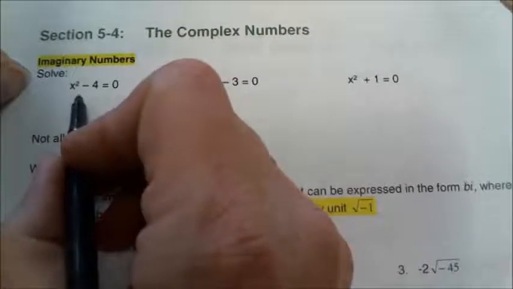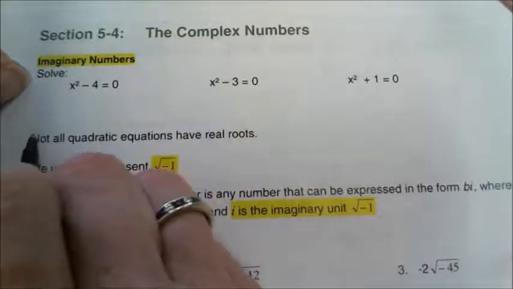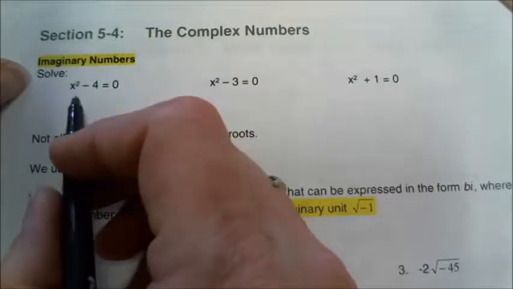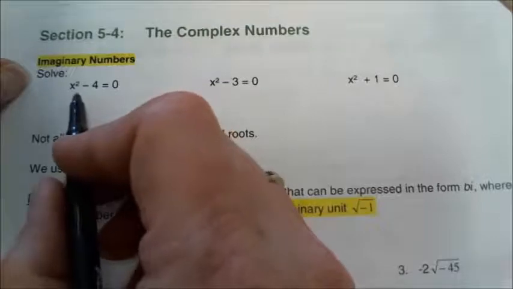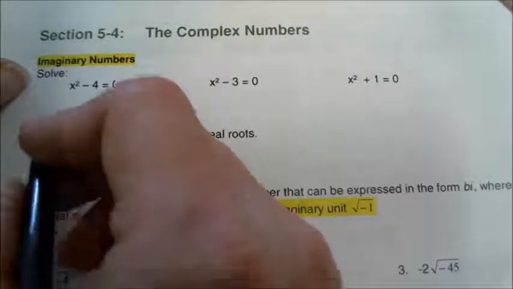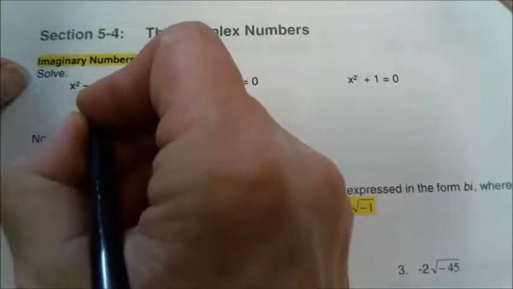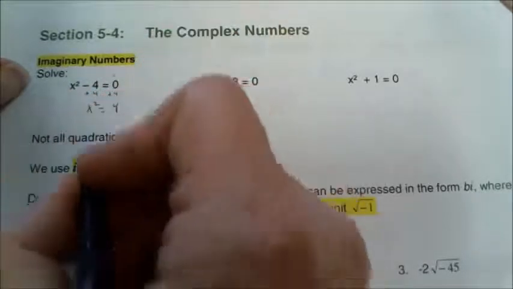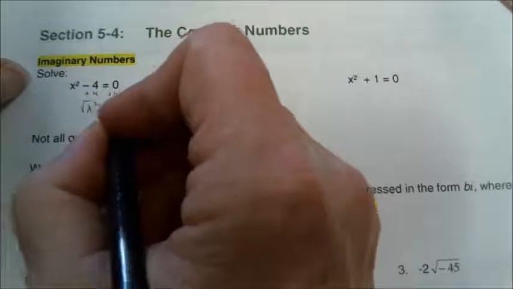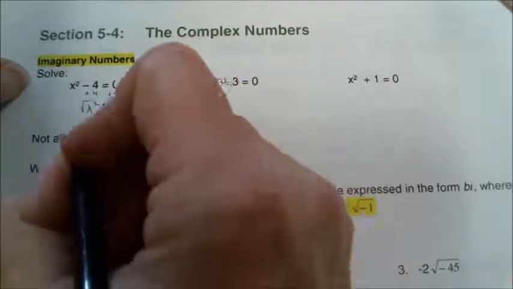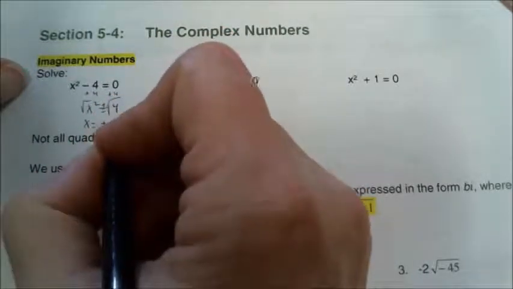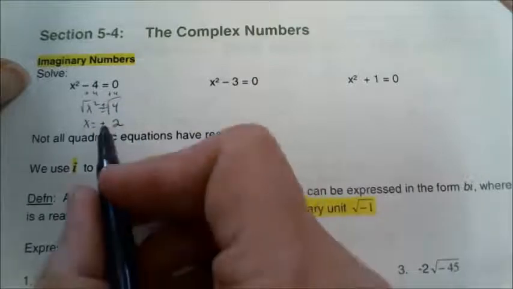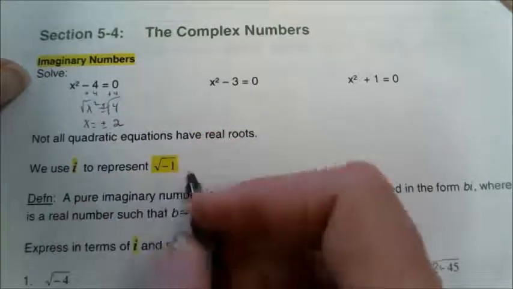If you wanted to solve x squared minus 4 equals 0, there's a couple ways you can do it. You can either factor this into (x plus 2)(x minus 2) and solve it that way, or you can add 4 to both sides and get x squared equals 4. And then take the plus and minus square root, and x is equal to positive and negative square root of 4, which is 2. So there's two answers, positive 2 and negative 2.